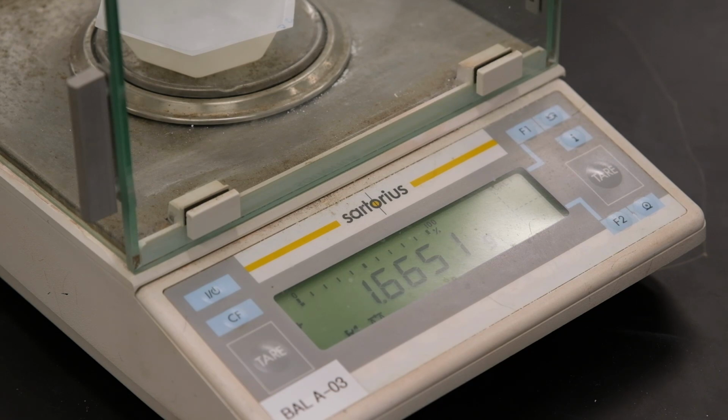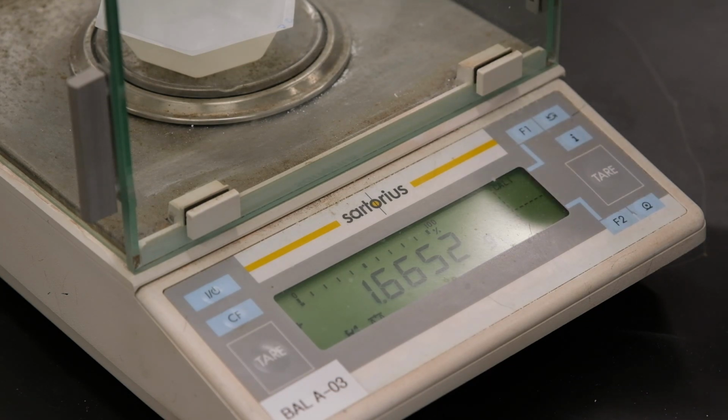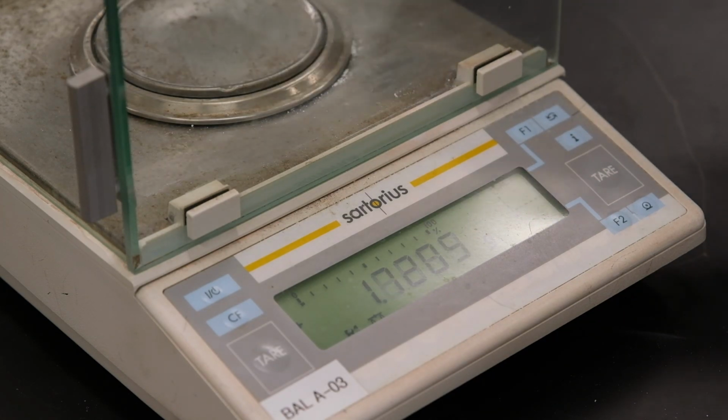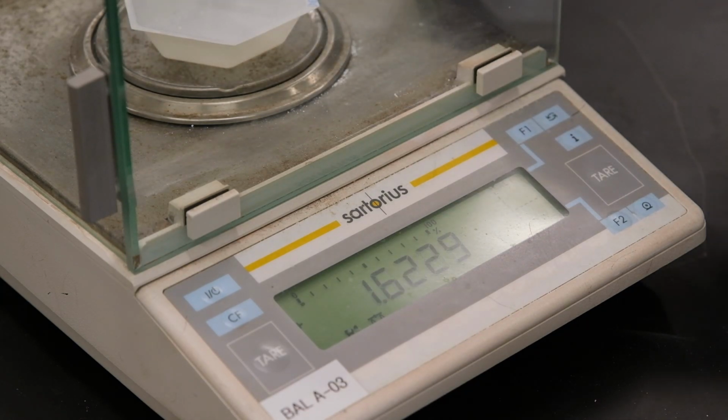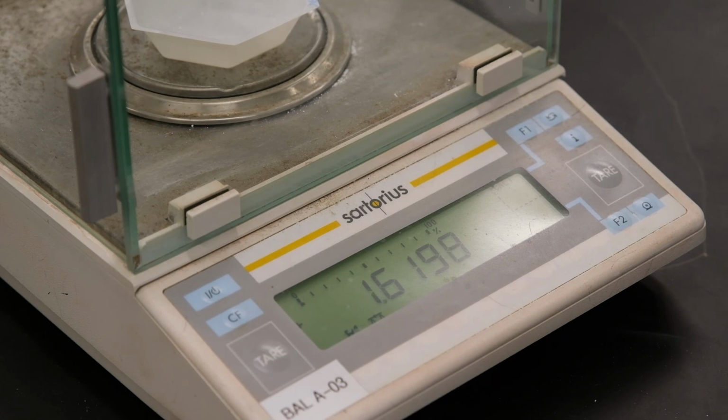Record it and calculate the net mass for the magnesium oxide used. And this is for trial 3. Record its mass and calculate the net mass for magnesium oxide used.